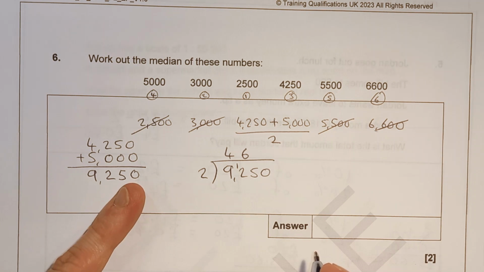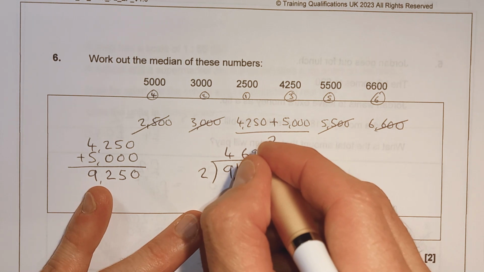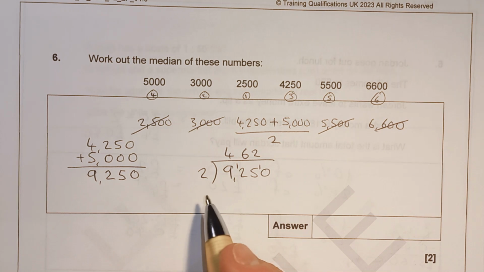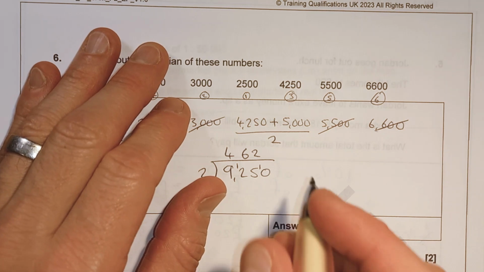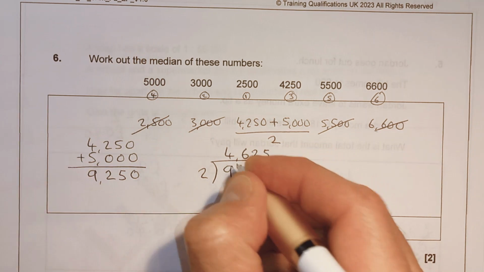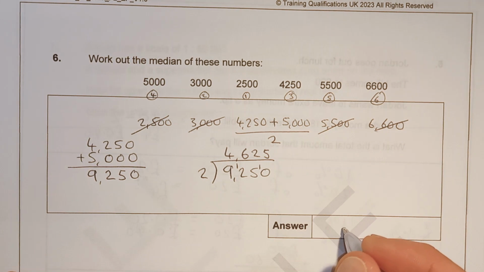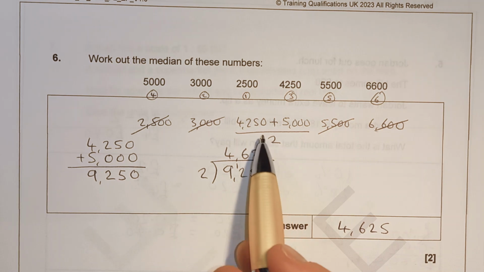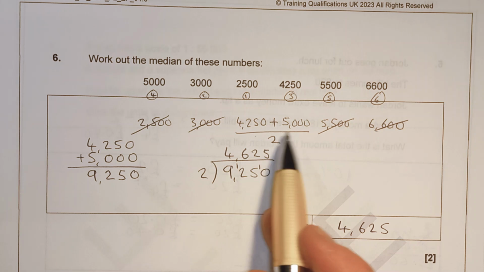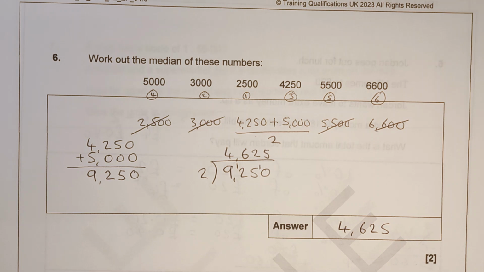Well, we've got 2, 4. That's twice and 1 left over. And 2 into 10. 2, 4, 6, 8, 10. 5 times. So we get an answer for the median of 4,625, which should be exactly halfway between 4,250 and 5,000.